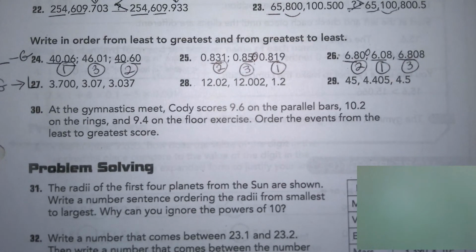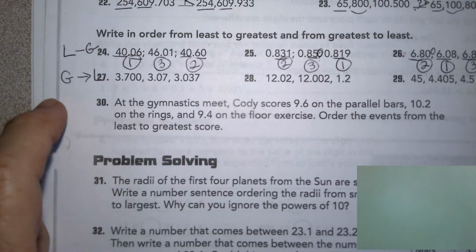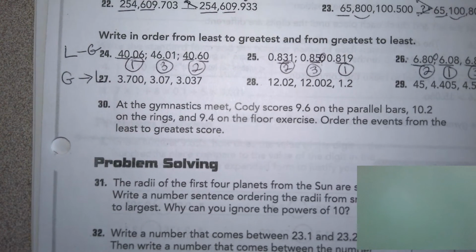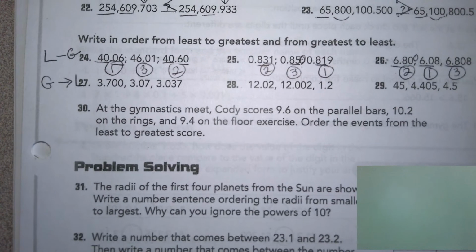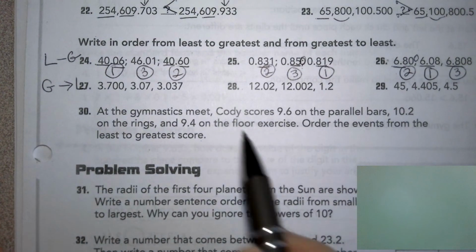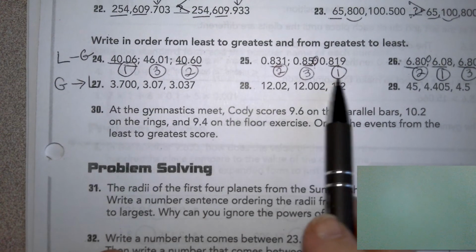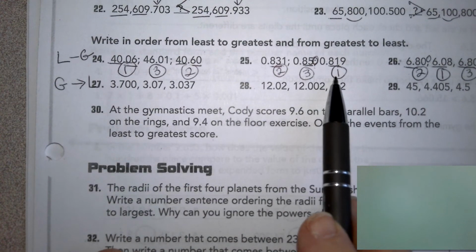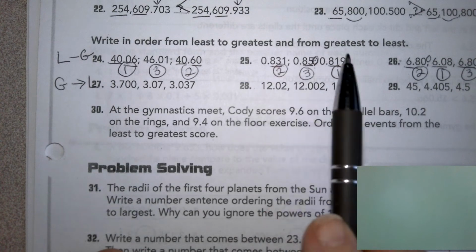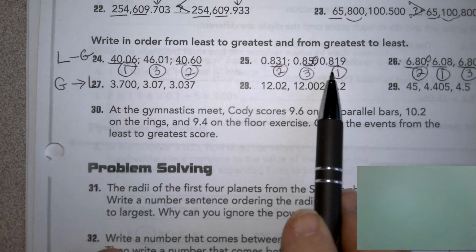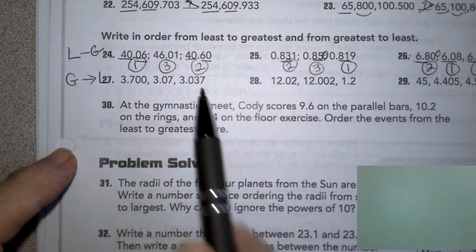Then on the next row, we're going to do from greatest to least. All right. And by the way, on a test, it's usually easier to go from least to greatest. You can always go least to greatest and then switch it. So this would be our number 1, our number 2, our number 3, from greatest to least. But let's go ahead and look at this.